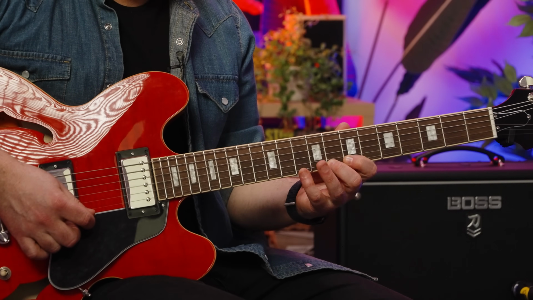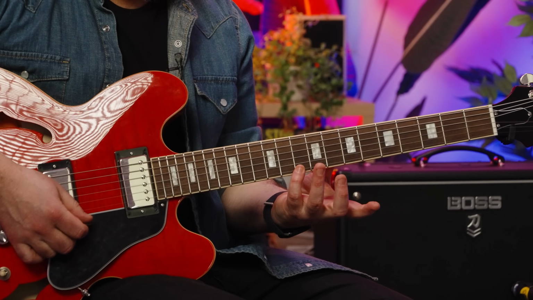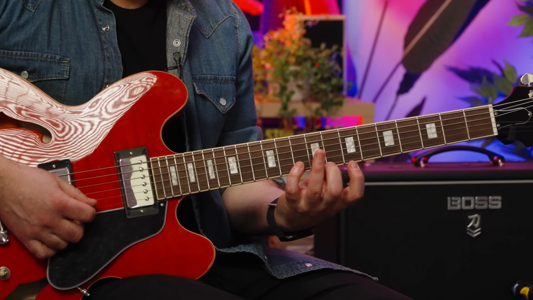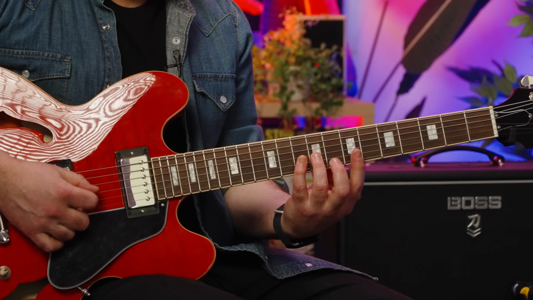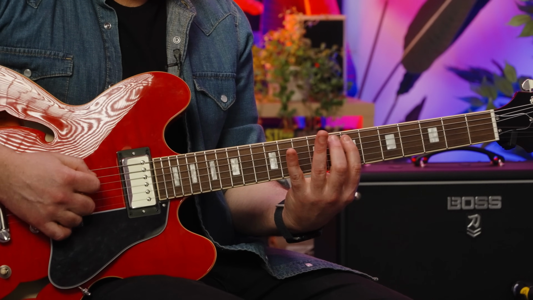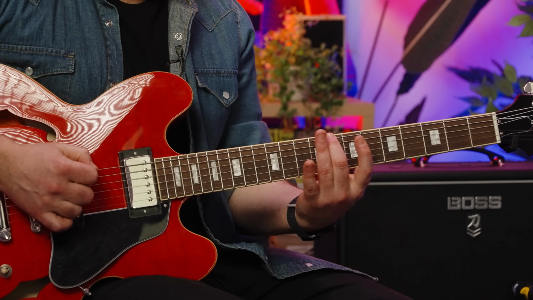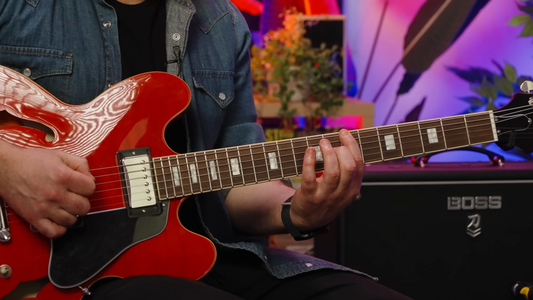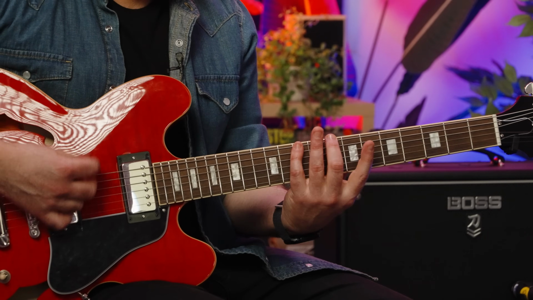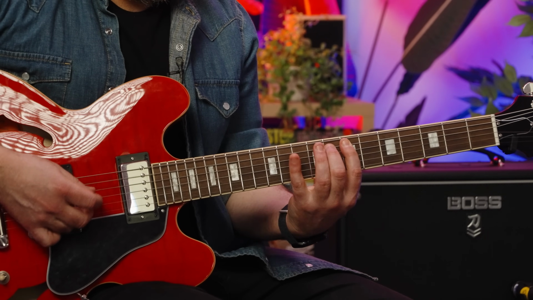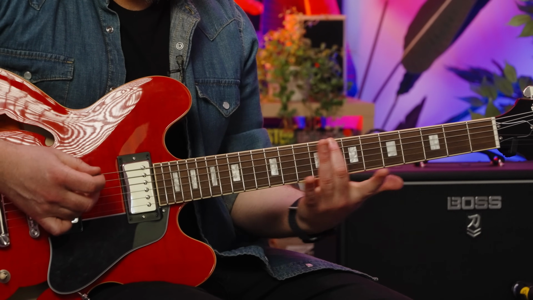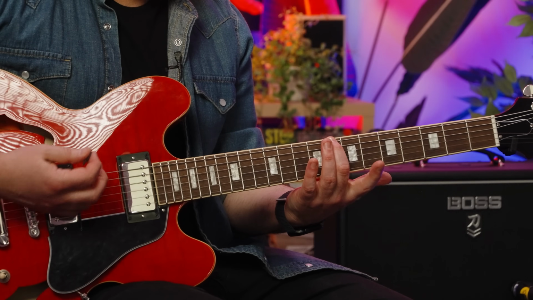That's the root again, but then you can go up just because of the position to 10 with your pinky. And you also have a half step below, but that's not the root. You can hear that that sounds like home base.